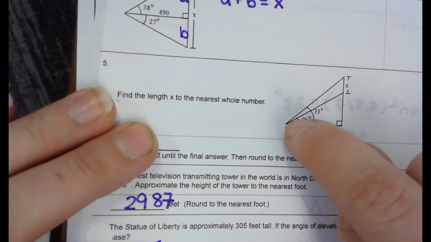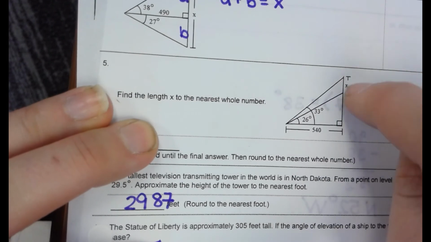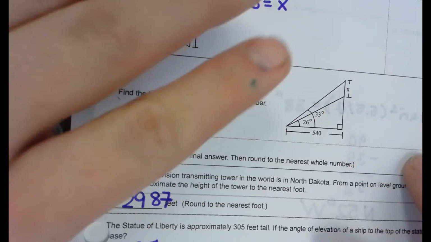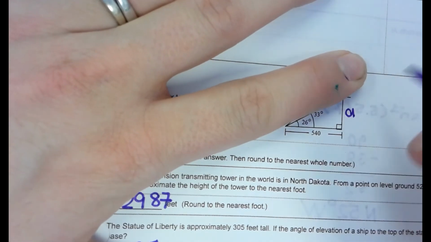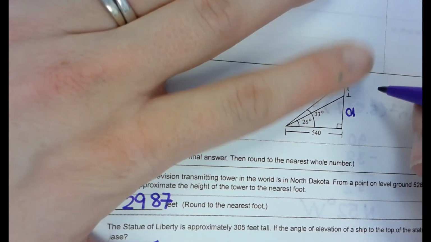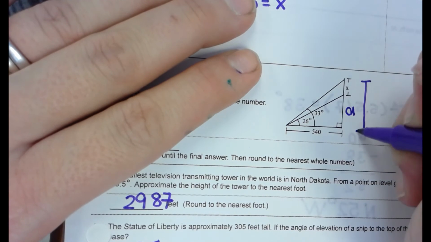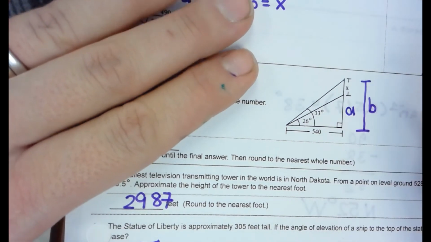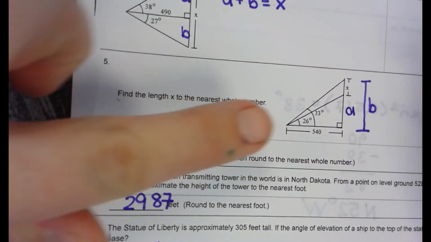Do you see the little triangle in here? And then do you see the large triangle? Okay, so with the little triangle, you have enough information there to find this side, this leg. I'm going to call it an A. And then in the big triangle, you have enough information to find the big leg, which I'll call B. And then once you have that information, how can you find x?